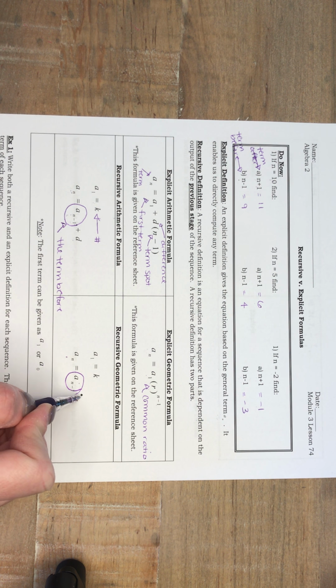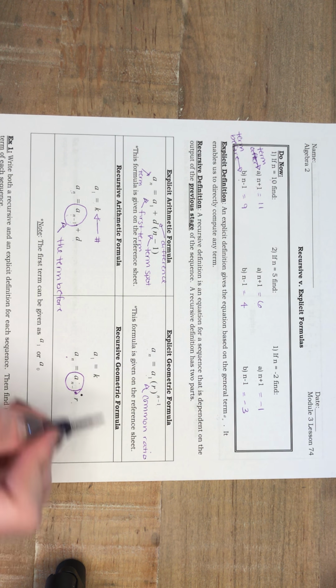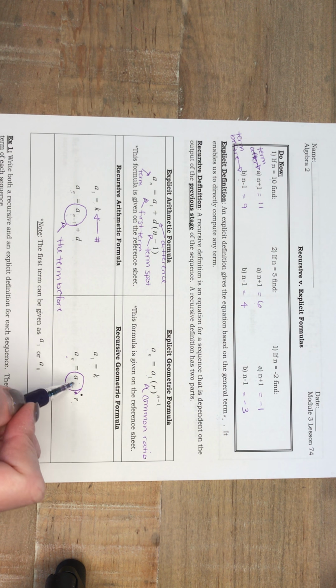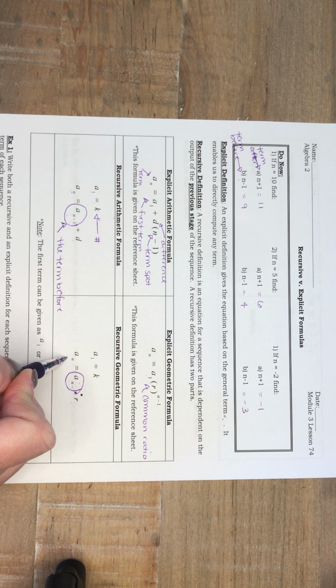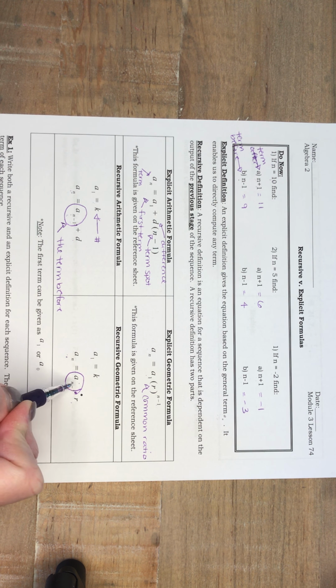multiply it by r. I don't know why that multiplication symbol is like up higher. Like I said, when I printed this PDF, for some reason, some of the math type came out a little bit off. So that should be like a multiplication symbol down here. For some reason, it's up there. So for geometric, you're going to take that term before this term and multiply by r. So if you want to find the 12th term, that means you need to know the 11th term, which is a sub n minus 1, term before it, and then just multiply by r, okay?